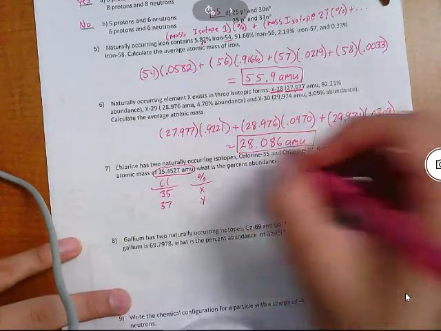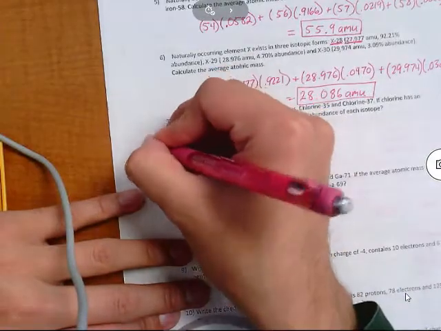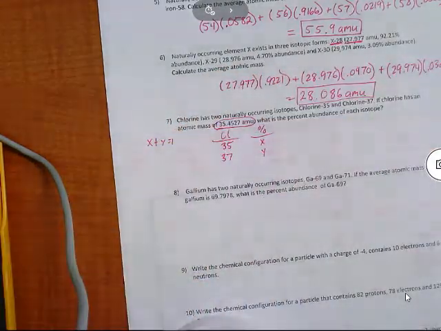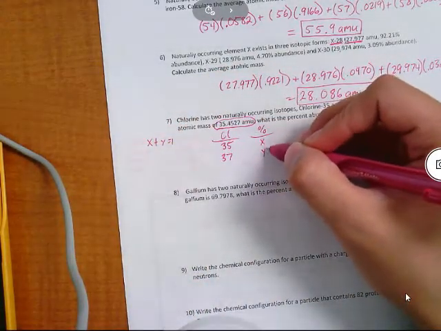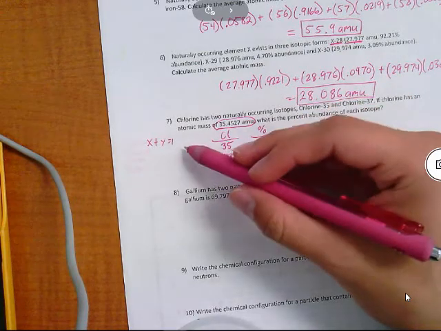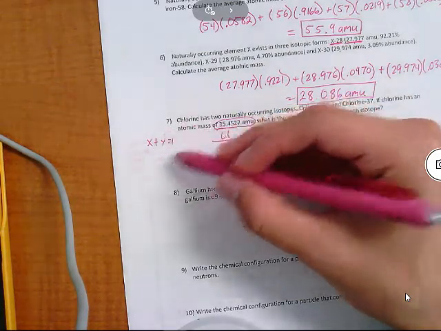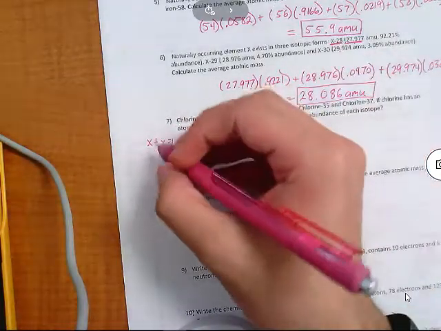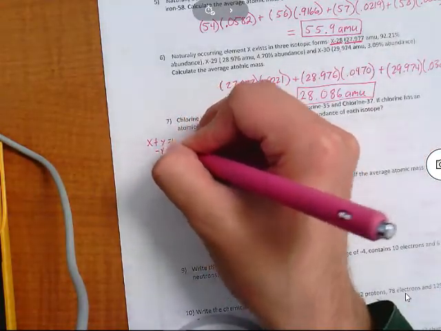So how we're going to do this is we need another equation. x plus y equals 1, right? Because if I add these two up in decimal form, you should get 1. So I can solve for x. If I solve for x, I'm just going to subtract y on both sides.